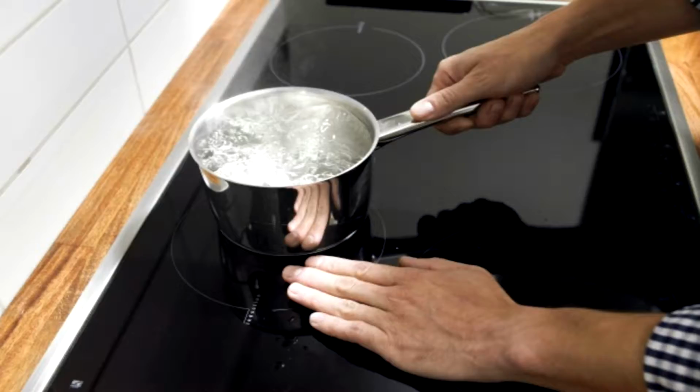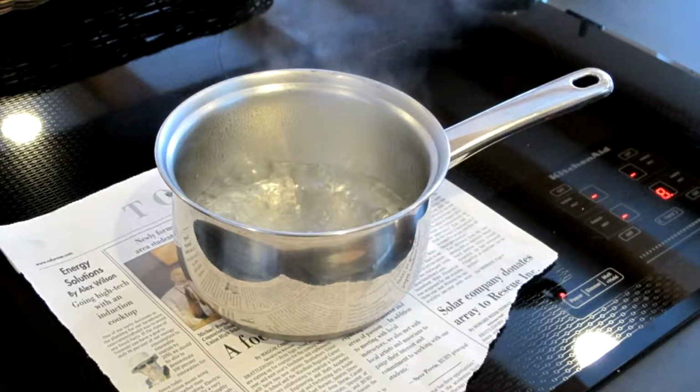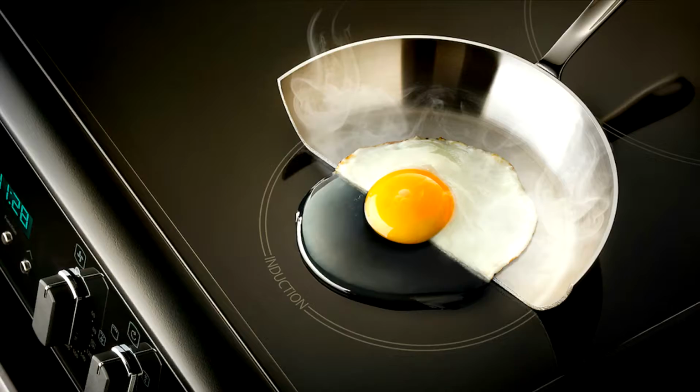Wait, can you see this? The water is boiling, but still nothing is happening to this person's hand, or even this piece of newspaper. I mean, how is that even possible? Now look at this egg. The portion of egg that is lying on the cookware is cooked, but the other half is still uncooked, even if it's on the stove.